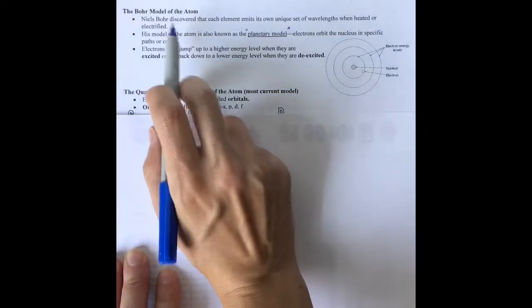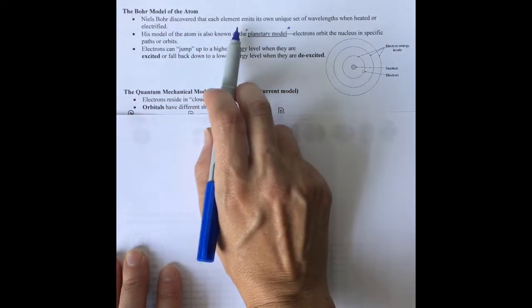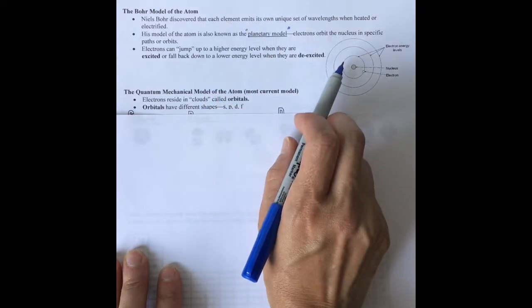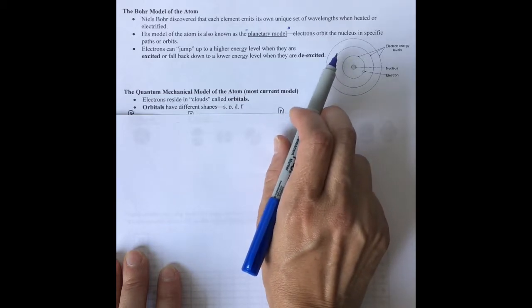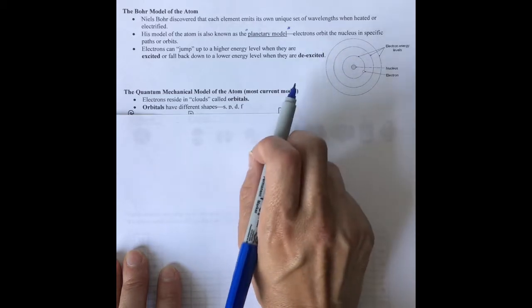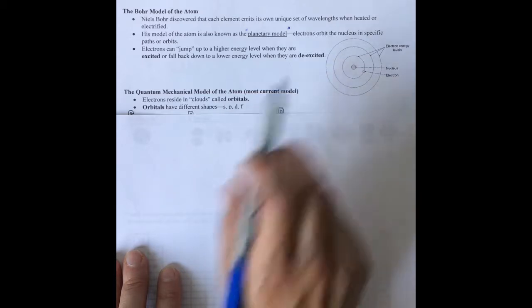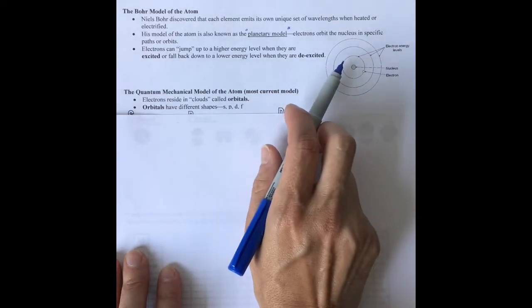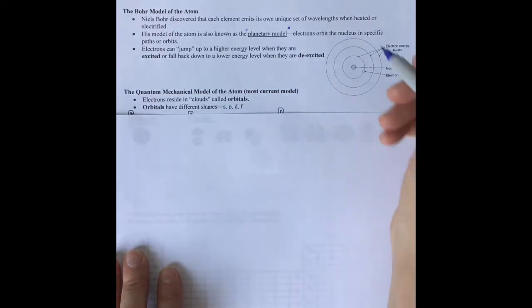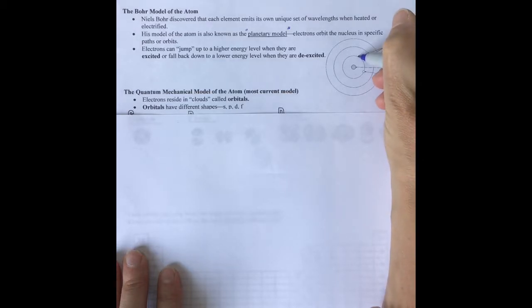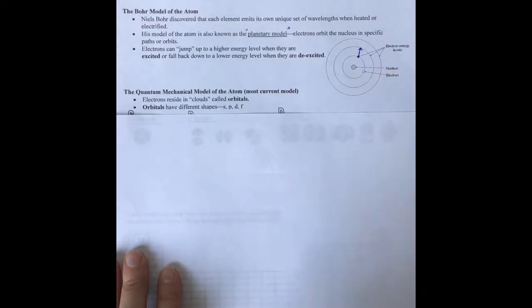And what Bohr said was that when elements were heated or electrified, they emitted unique sets of wavelengths. So he thought that electrons resided in very specific energy levels.